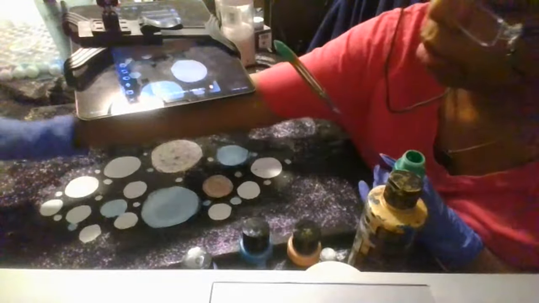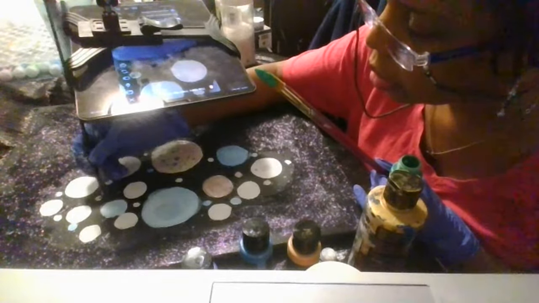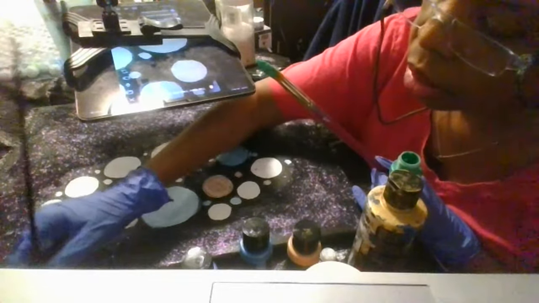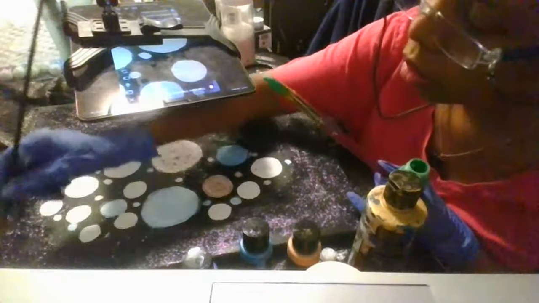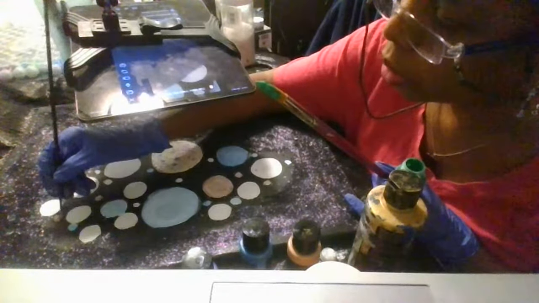And this is the lavender. And I just mix it with a metallic pearl white.